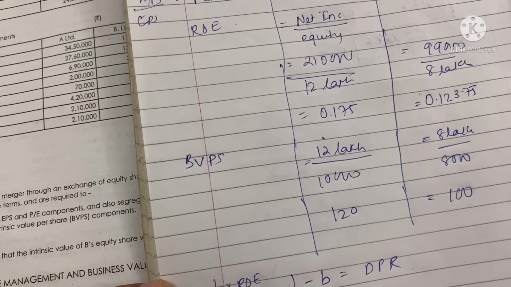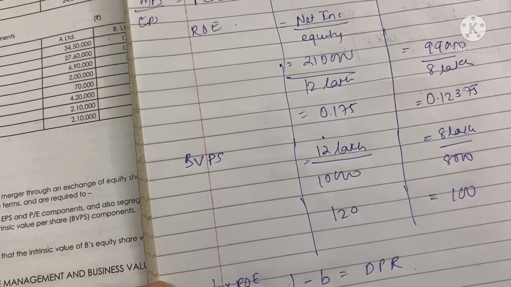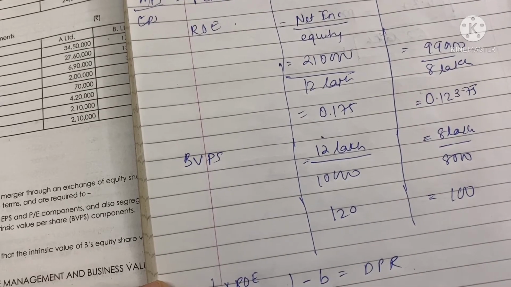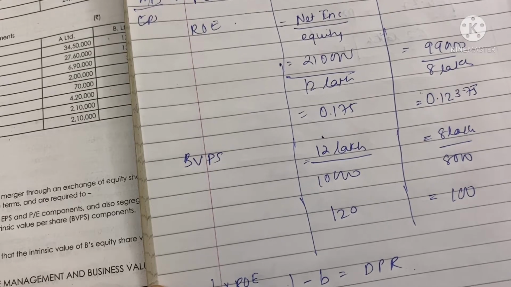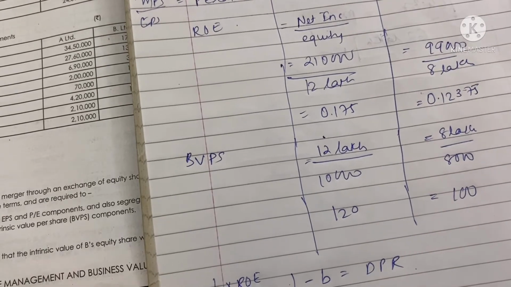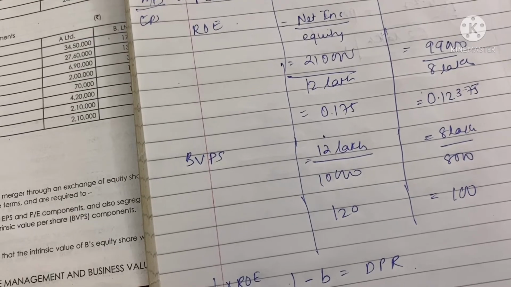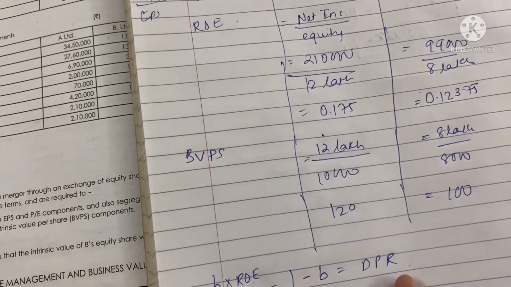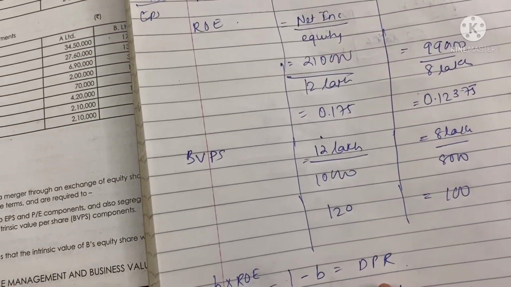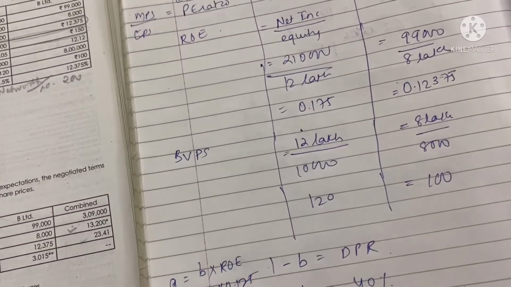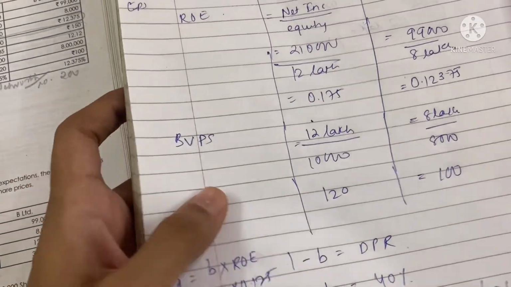10.5. And in the other case, 40% into ROE is 0.12375, which is equal to 4.95. Okay, fine. Now, third question.